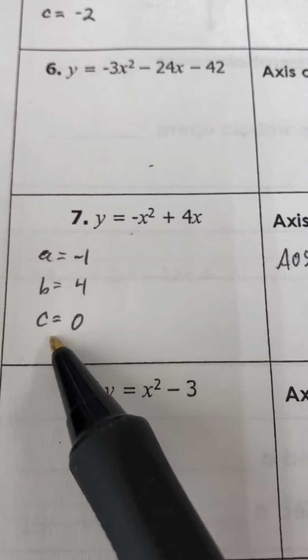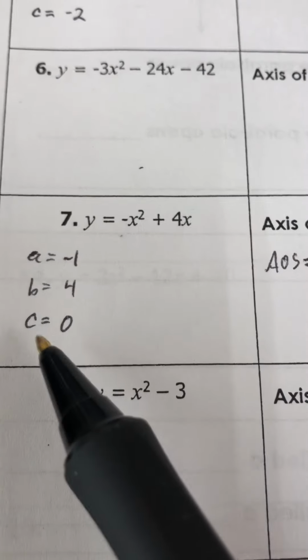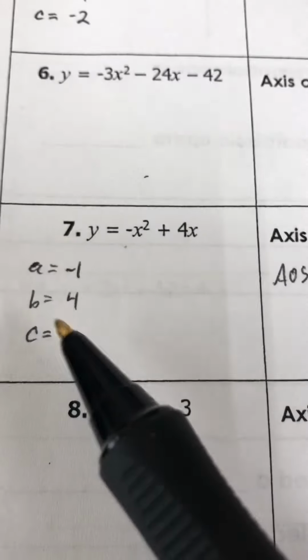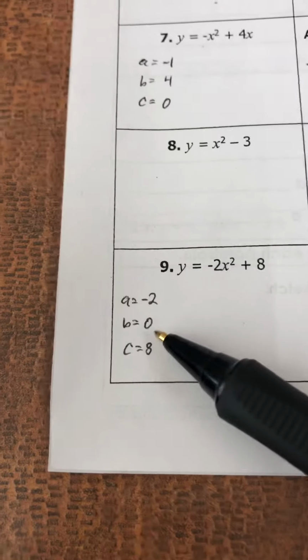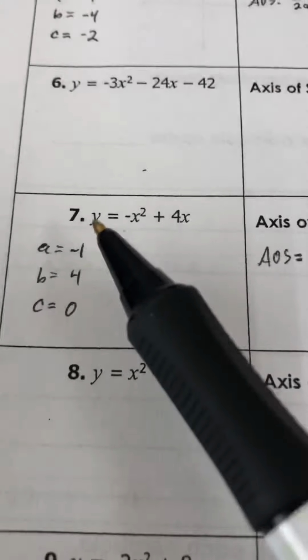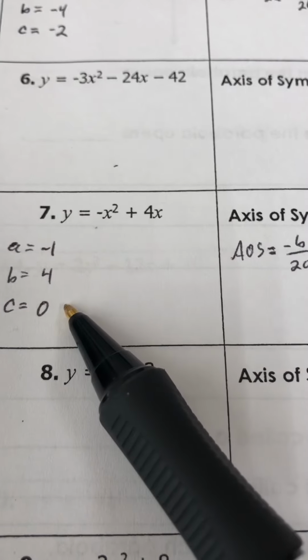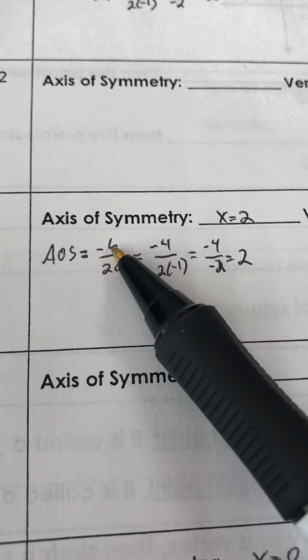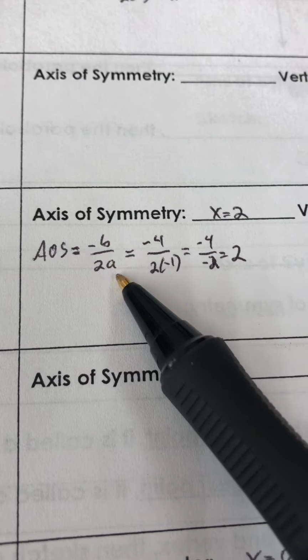I have my A, B, and my C. Notice that there is no C. So when you don't have a B or a C, you're going to put a 0 there. I said B or C because down here you don't have a B, but I don't have a C value. So I go ahead and plug this in. I do have B's and A's.